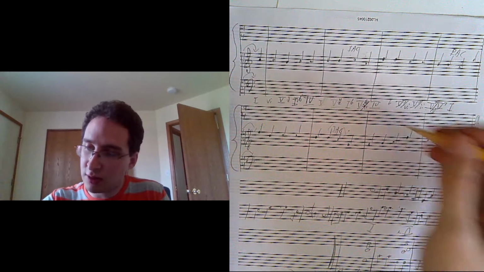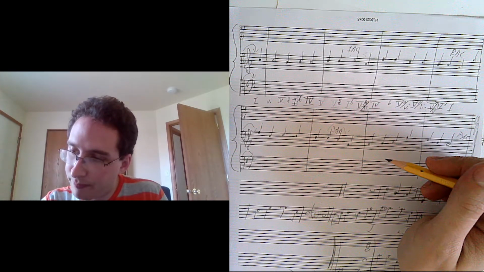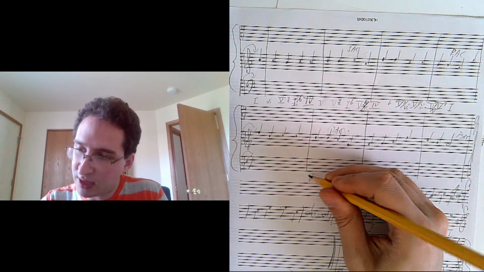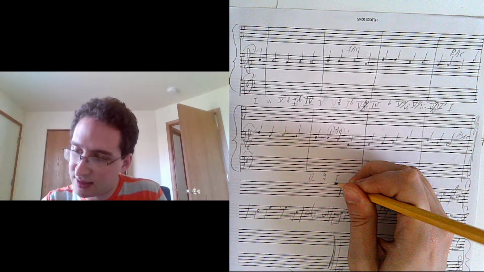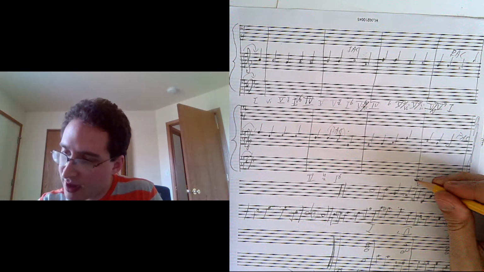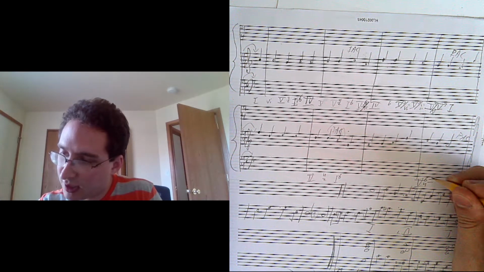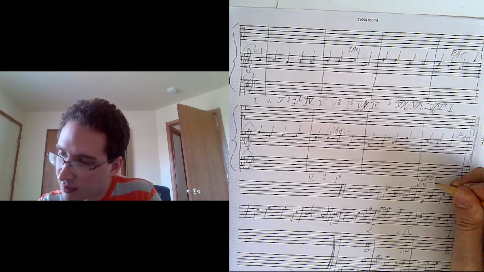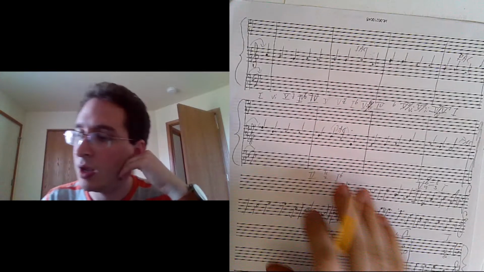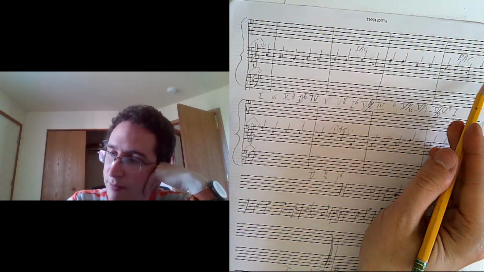So let's go through. It doesn't start out the same, but we can kind of copy our cadence there, and that's screaming cadential 6-4 to me. 3, 2, 1. Okay, so just a few more chords to fill in.